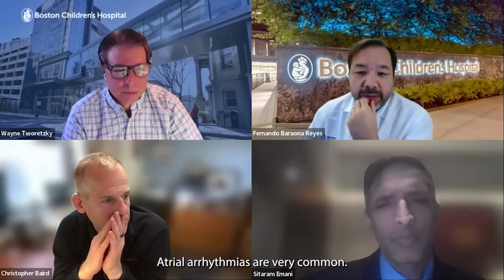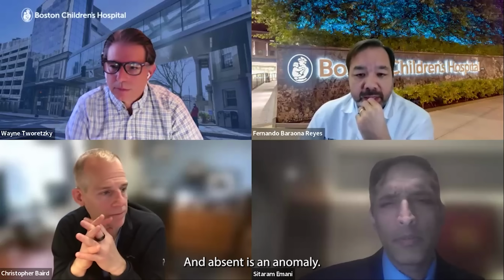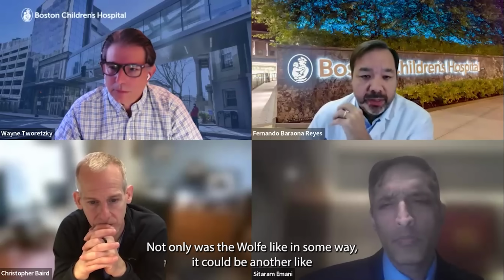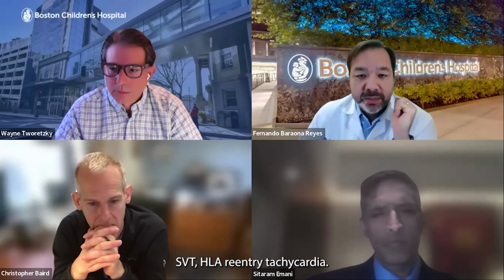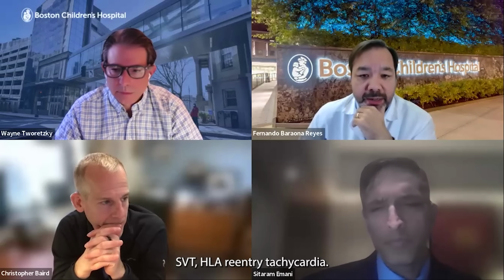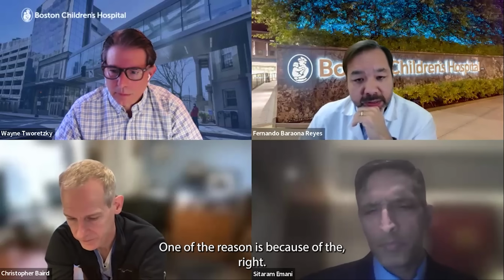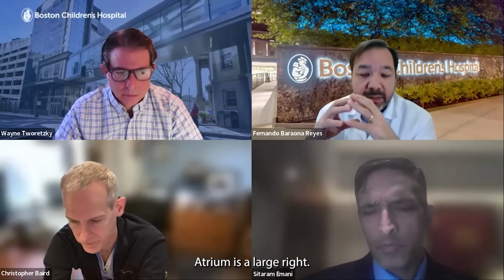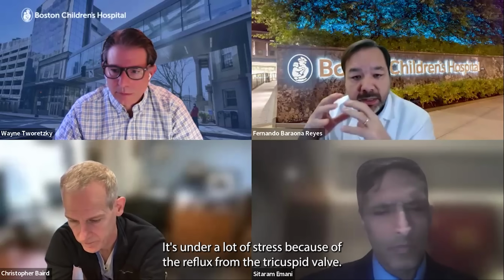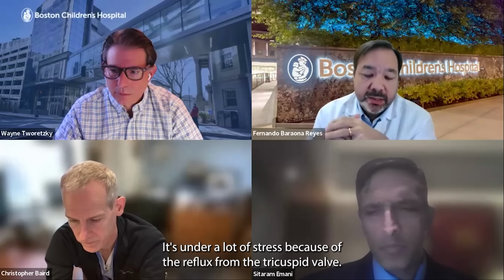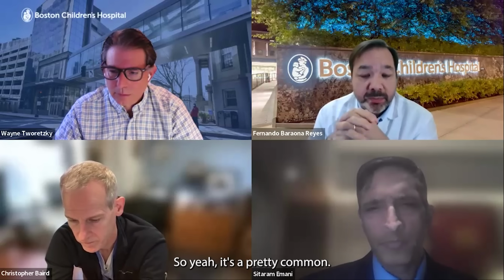Yeah, atrial arrhythmias are very common in Ebstein's anomaly. Not only Wolff-Parkinson-White, it could be another, like SVT, atrial reentrant tachycardia. And one of the reasons is that the right atrium is so large. It's under a lot of stress because of the reflux from the tricuspid valve. So yes, it's very common.